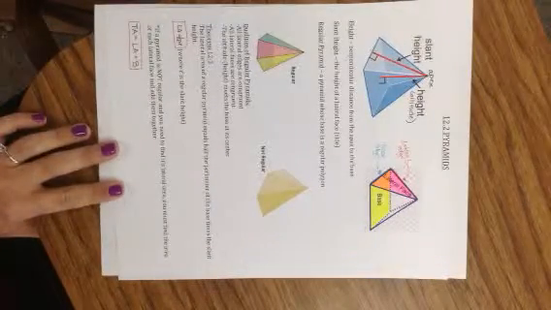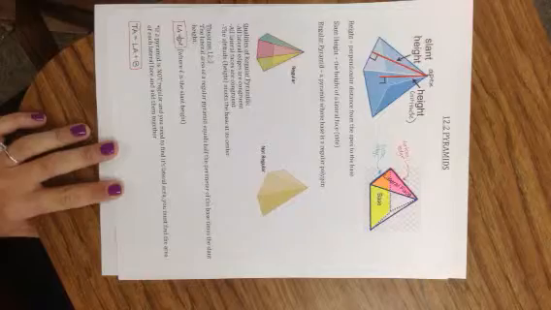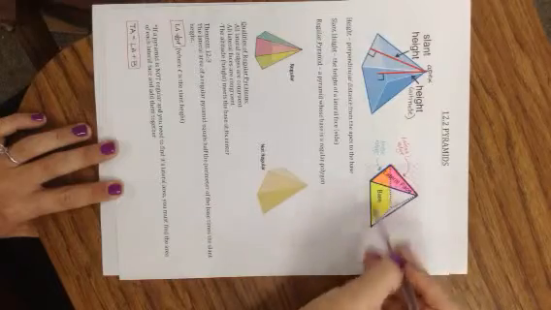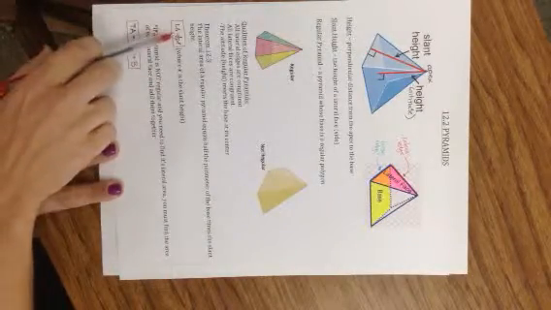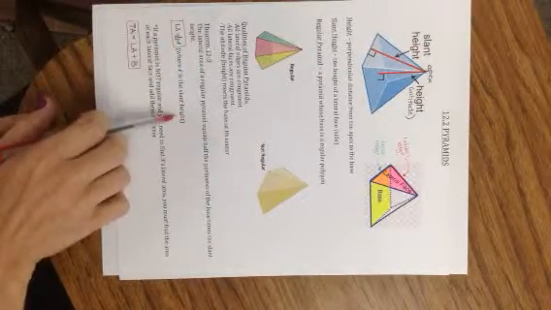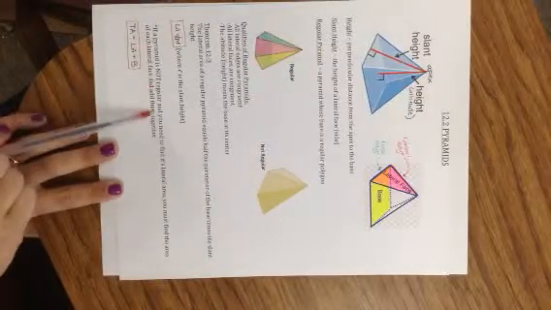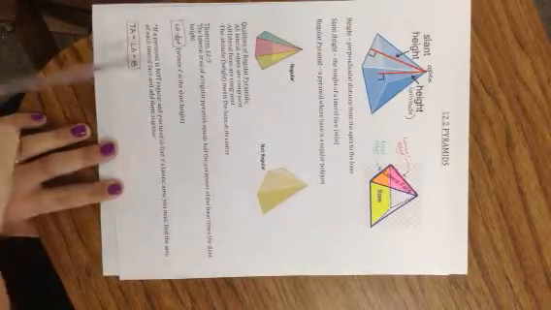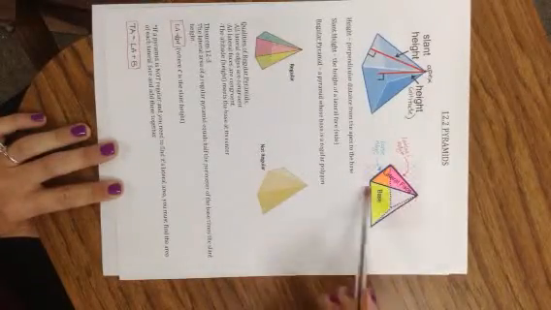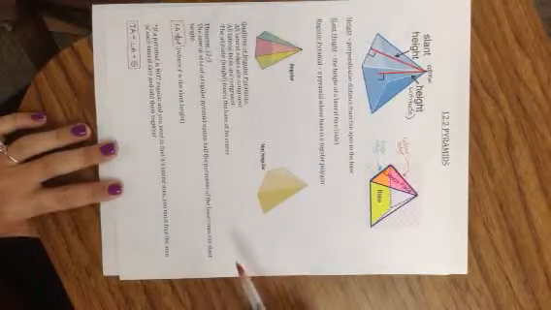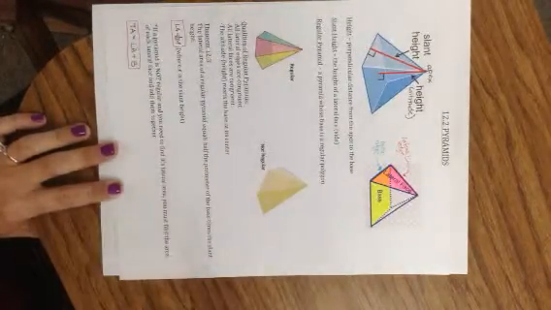Our theorem 12.3 gives us a way of finding lateral areas of pyramids without having to find each lateral face's area and adding them together. We can just do 1/2 the perimeter of the base times L, where L stands for the slant height. So we're going to use that formula. This note is important because it says if a pyramid is not regular, you would need to find its lateral area by finding the area of each lateral face and then adding those together.